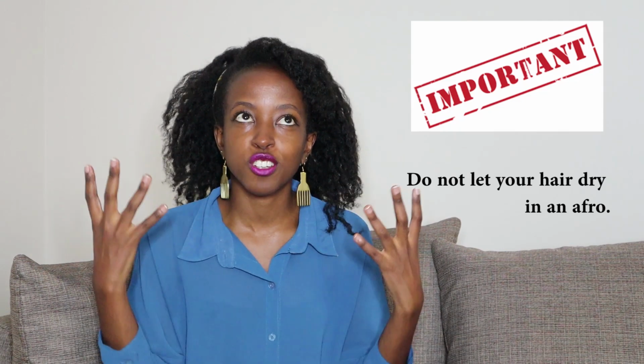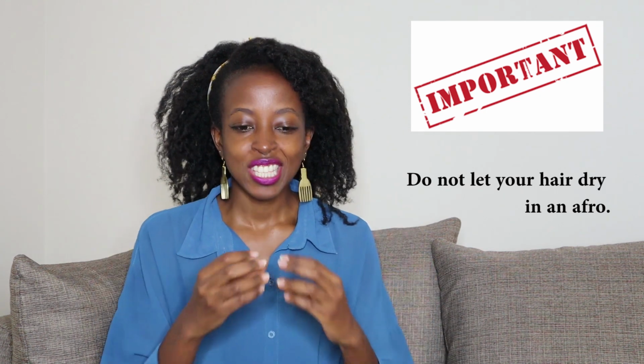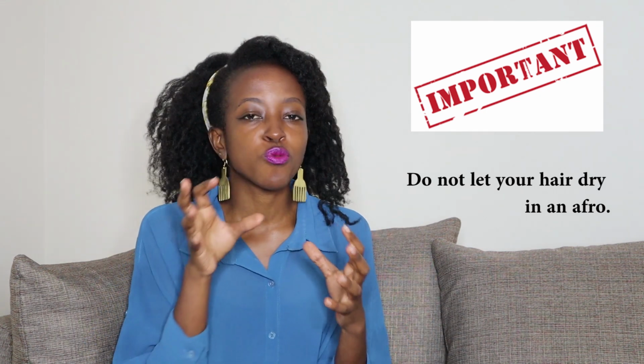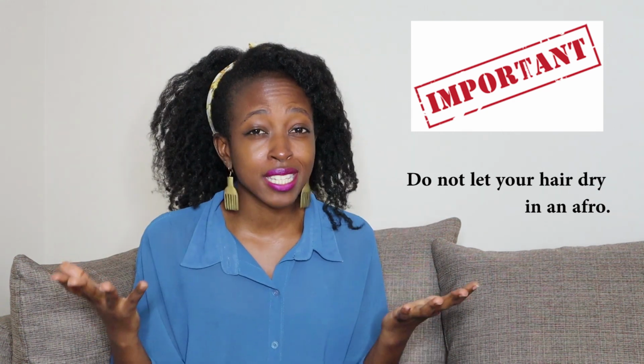So this is the simple explanation. Some bonds in our hair are weaker than others and can detach when they come in contact with things like heat or water. That's why when your hair is wet, your curls tend to look looser and more defined. So it's for that reason that you never want to let your hair air dry in an afro, because when you let it do that, essentially the bonds will just reattach to the closest position, as in they'll just go anywhere. And what does that result in?